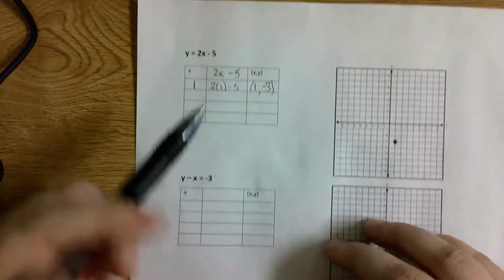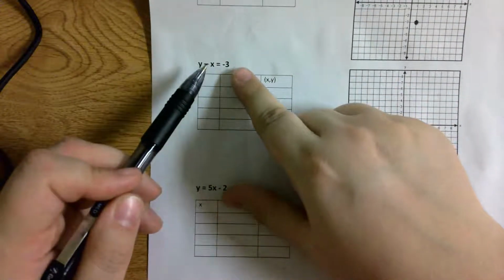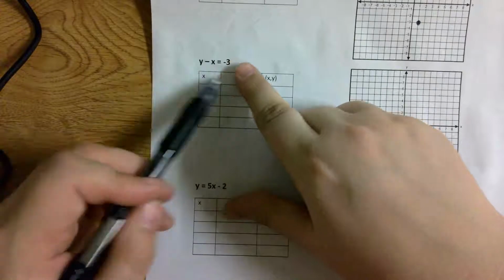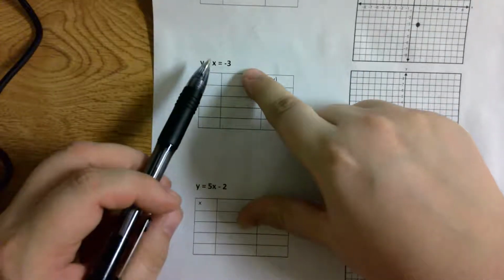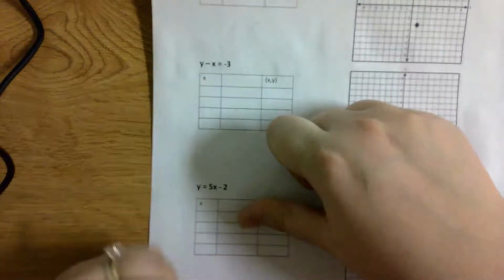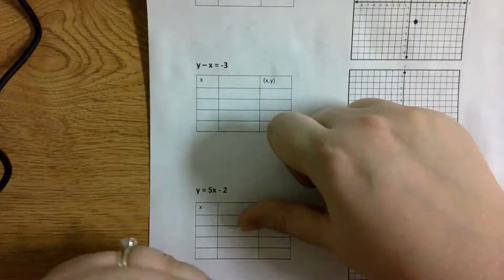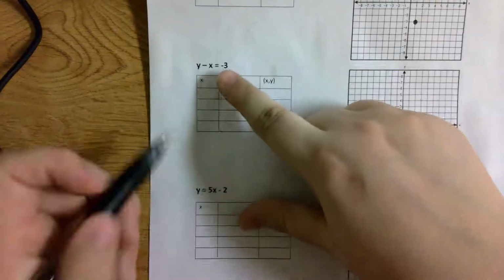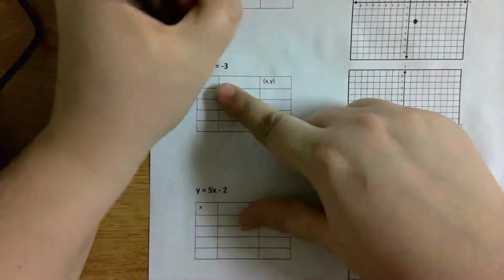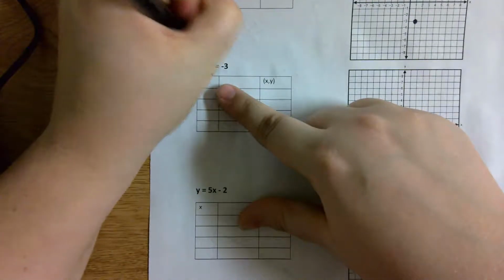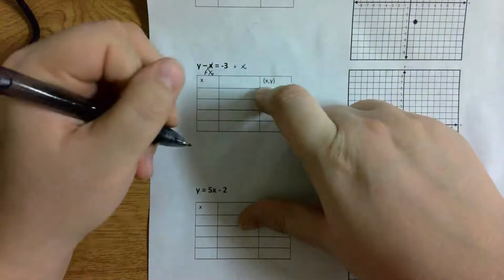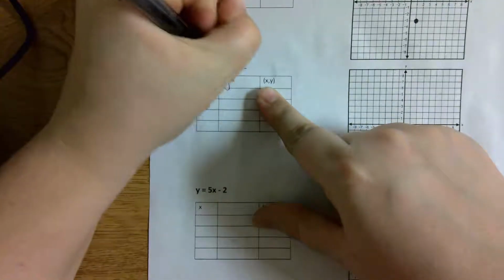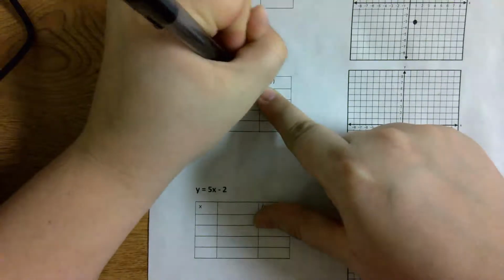I wanted to look at the second one here because it's a little different. Rather than having y on one side, y is on the same side as x. So we need to move x away from y in order to make sure that it's y equal to whatever's happening to x. Just like we used to do with our equations, we're going to do the opposite in order to move x. So this is subtracting x. We're going to do the opposite, so we're going to add x to both sides. So now our equation is y is equal to negative 3 plus x.